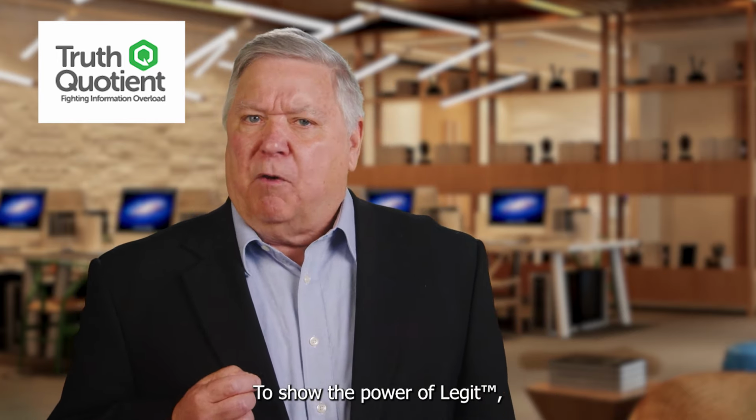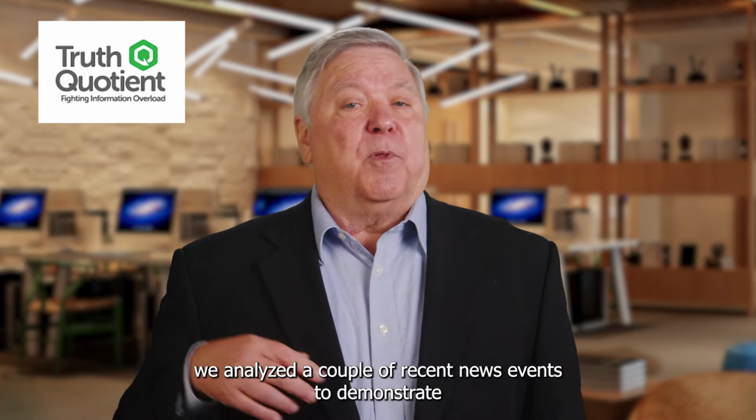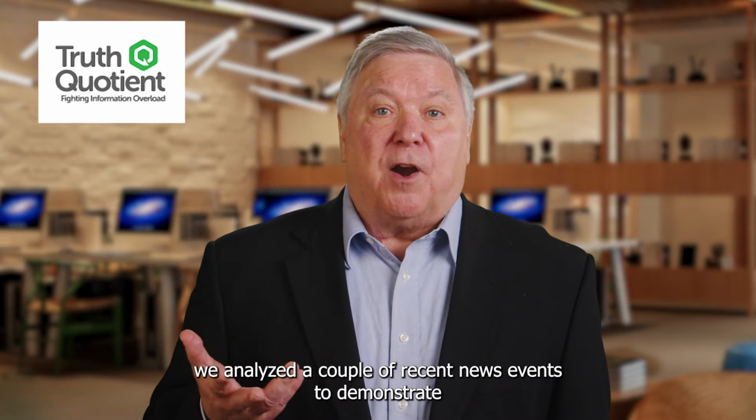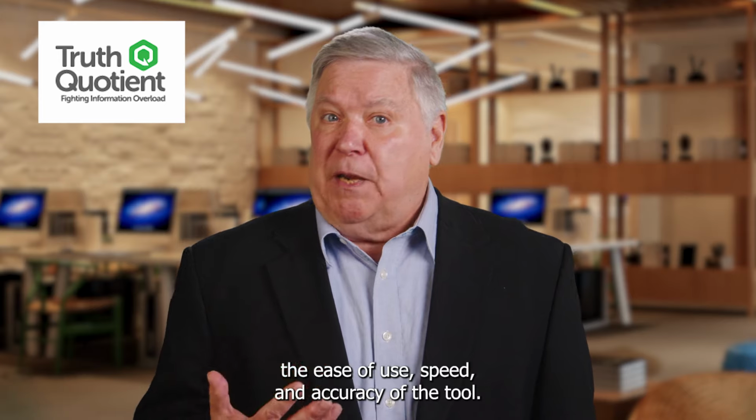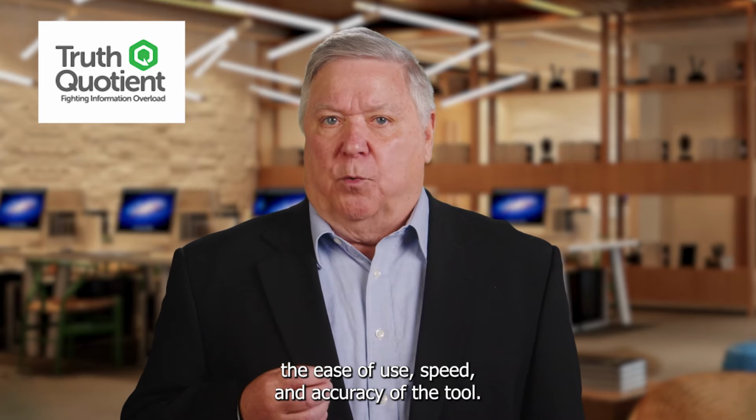To show the power of Legit, we analyze a couple of recent news events to demonstrate the ease of use, speed, and accuracy of the tool.